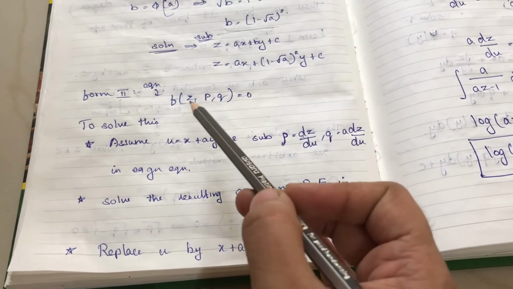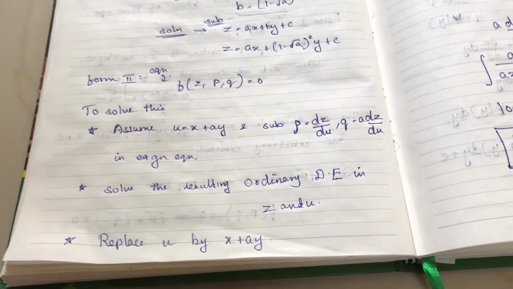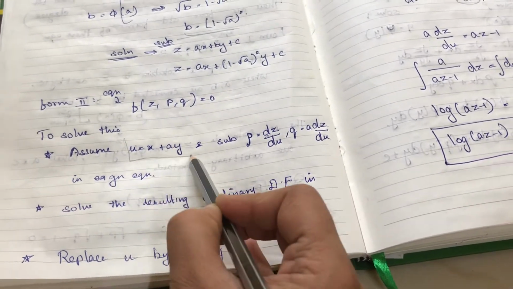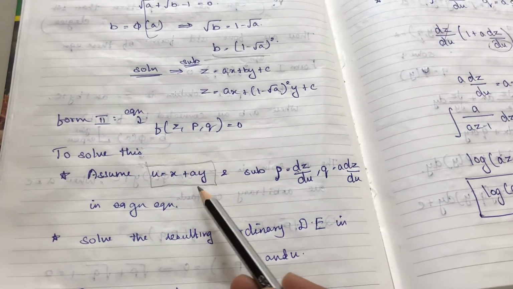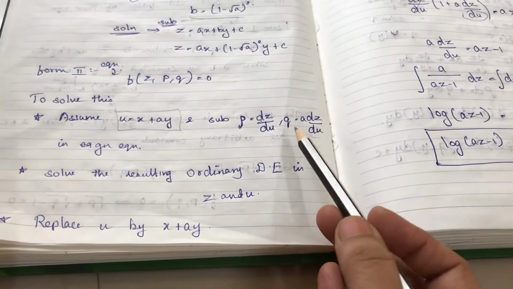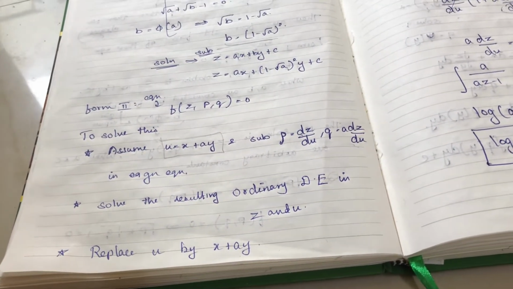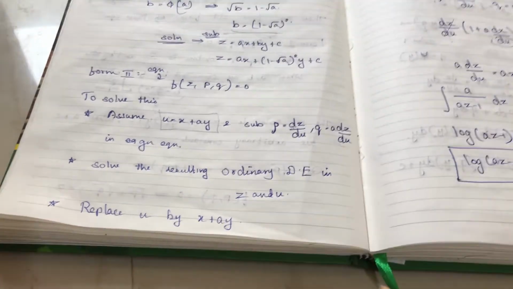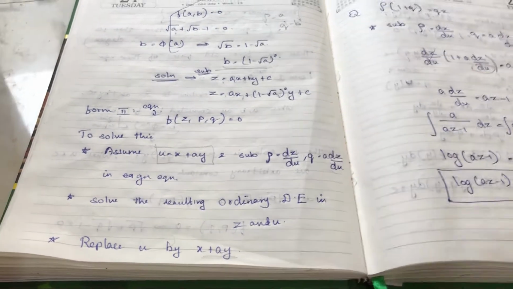Next, the second form. It contains an extra value z, f of z comma p comma q, which is equal to 0. Then what we will do? First thing is we need to assume u which is equal to x plus ay. Just assume this. After that, we need to substitute these two things like p which is equal to dou z by dou u and q which is equal to a into dou z by dou u. Solve the resulting ordinary differential equation in z and u. And the resulting equation will be in z and u. You need to replace u by the original term, u which is equal to x plus ay, right?